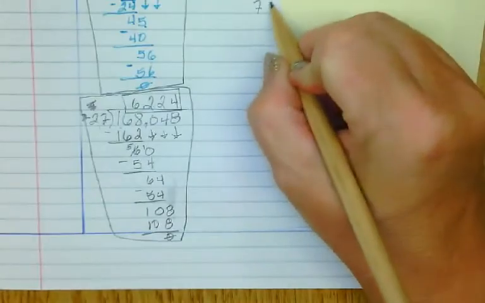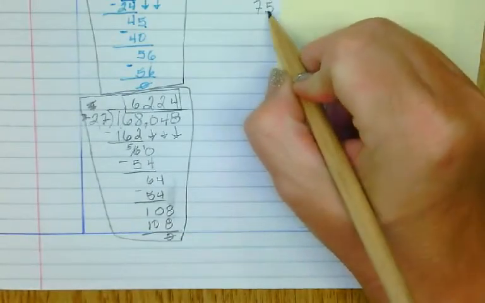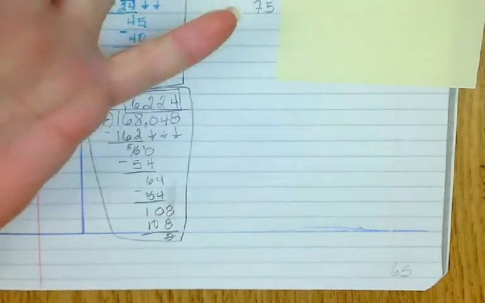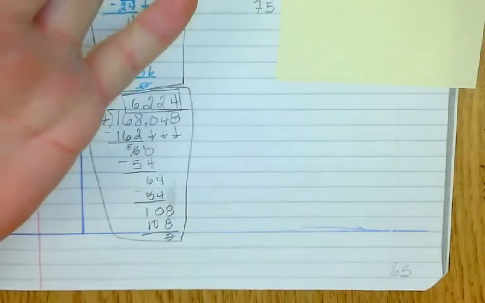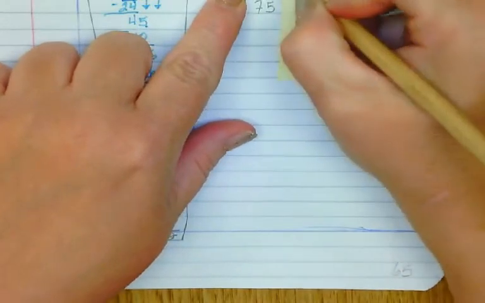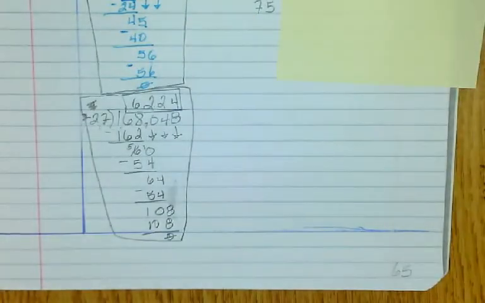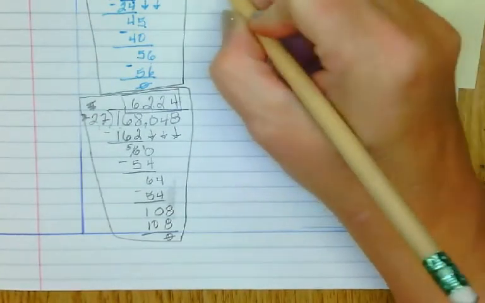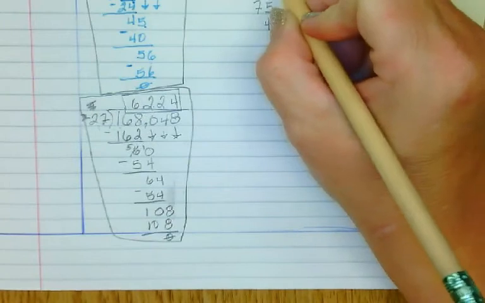Bring down that 5. 16 goes into 75. Well, I know 15, 30, 45, 60, 75. So it would be like 5 if it was 15, but 16 is a little bit more. So I'm going to go with 4. 4 times 6 is 24. Carry the 2.